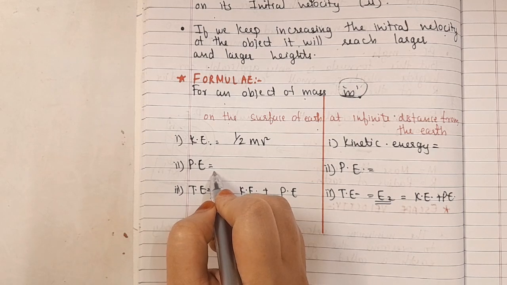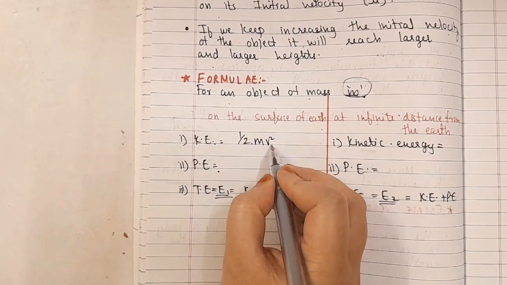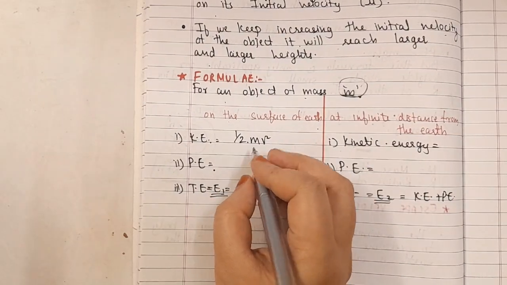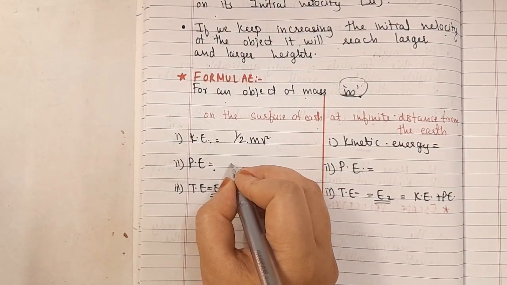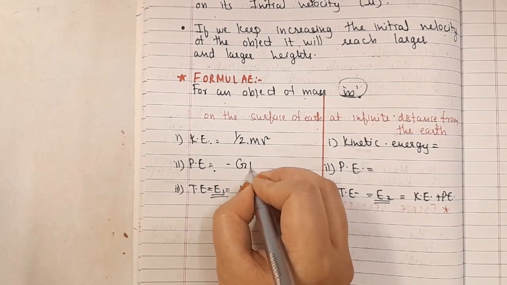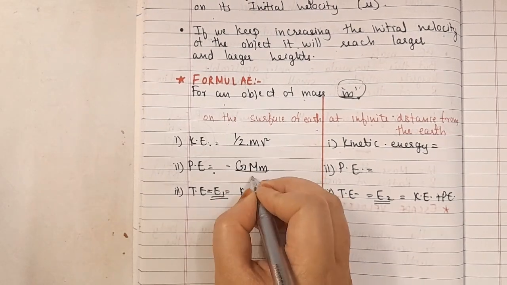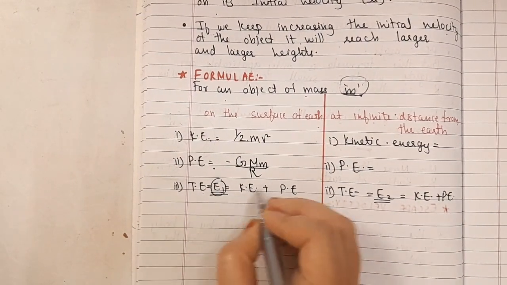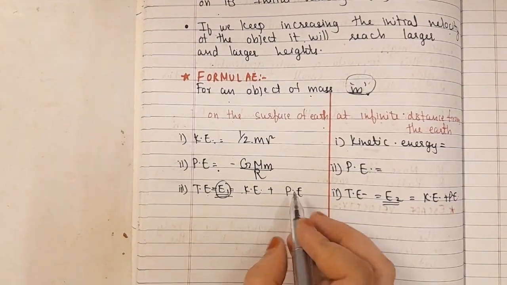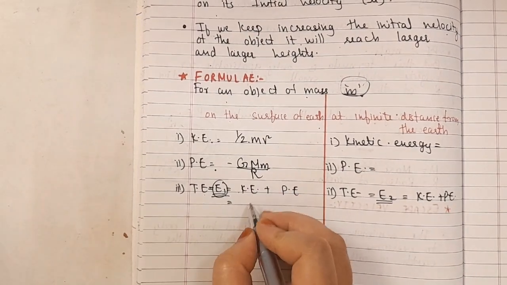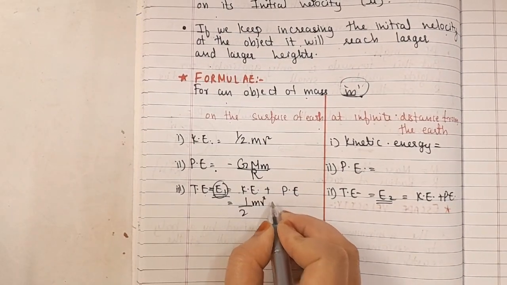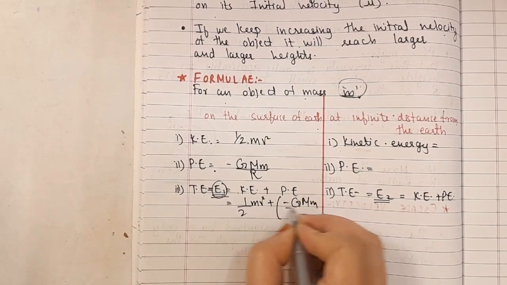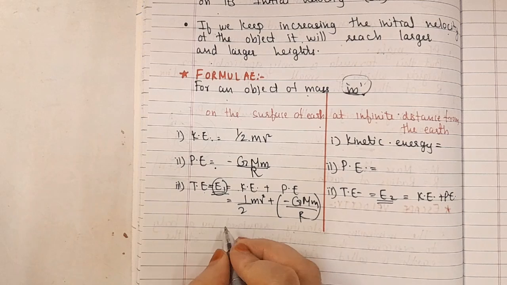Now here we have kinetic energy, which is half mv square, and potential energy will be minus GMm upon r on the surface of the earth. Now the total energy, which is E1, will be the sum of these two energies, kinetic plus potential. We are just putting the values here: half mv square plus minus GMm upon r. Now just solve this first, student.